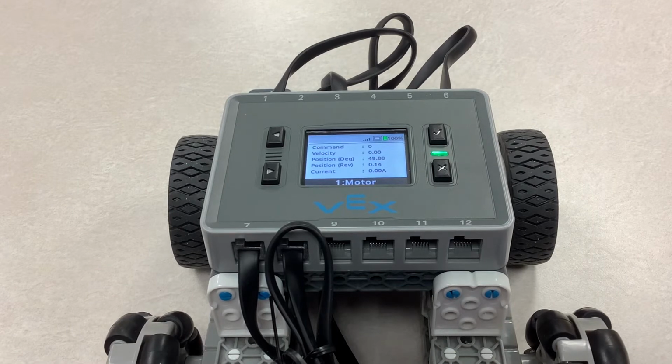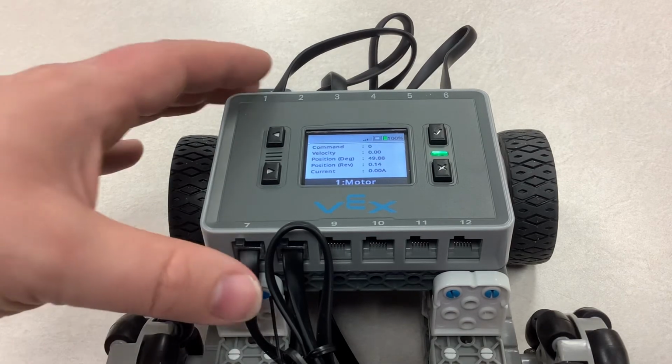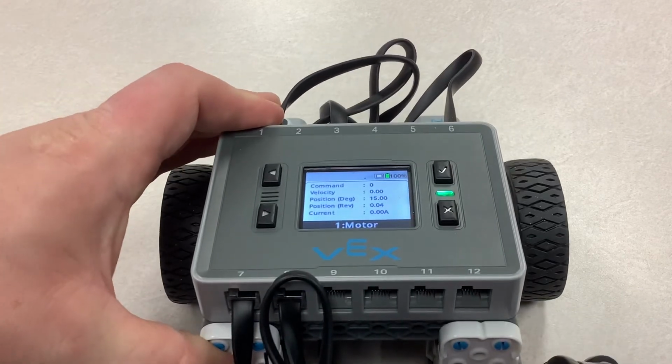I can actually put my robot down on the floor, roll it forward 12 inches, and this will show me how many degrees I've moved. Or if I have, say, an arm that's rotating on a gear, I can move that arm by hand, see how far that needs to go, and this will tell me exactly the degrees that I need to move that arm. So I can come back here.